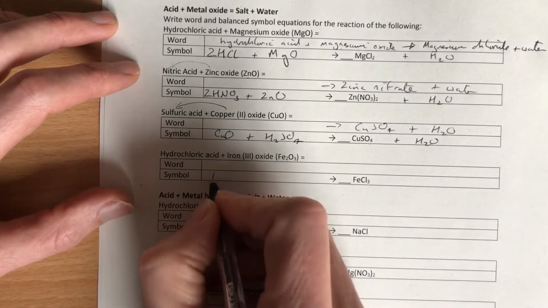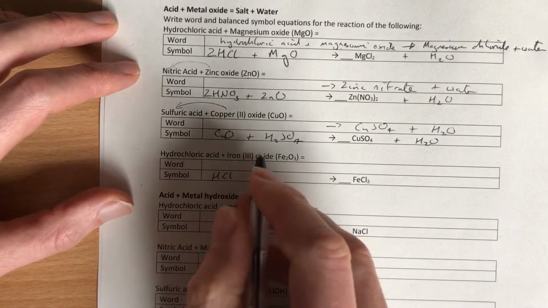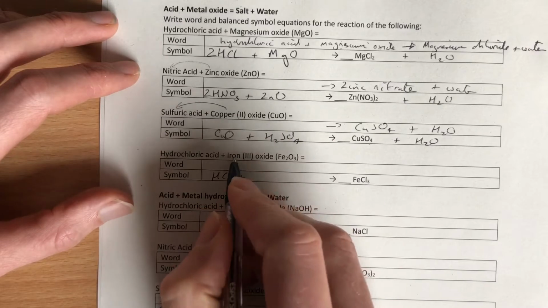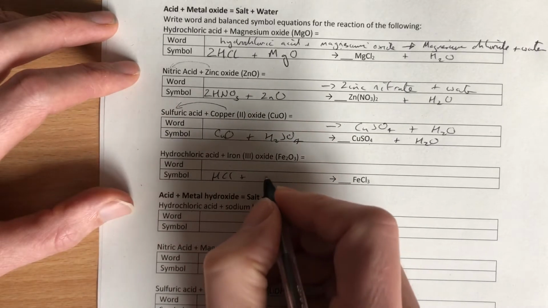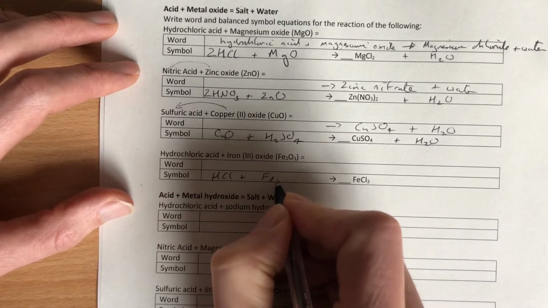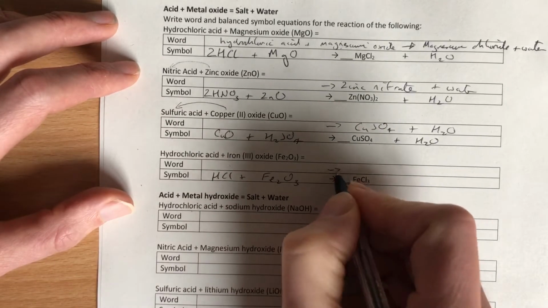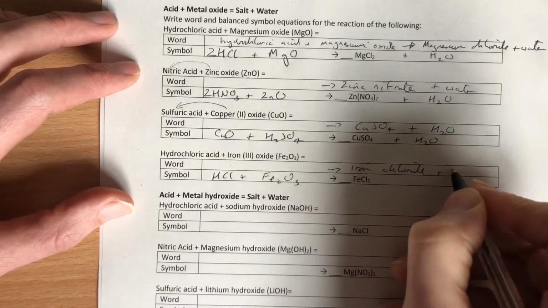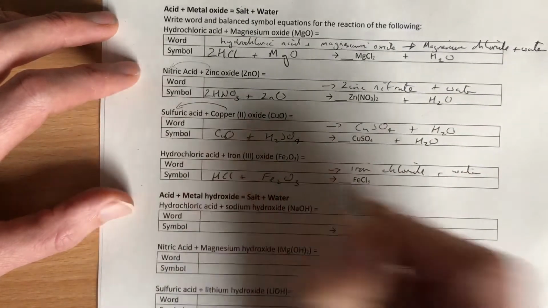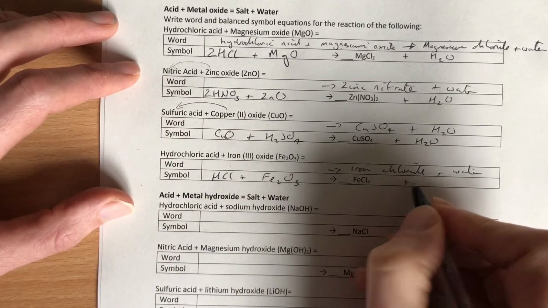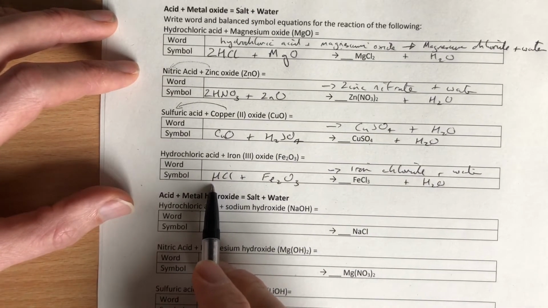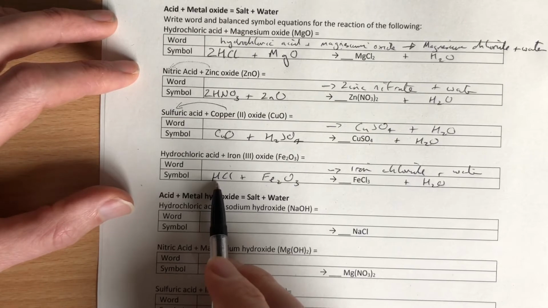Hydrochloric acid plus the iron oxide is going to make iron chloride. So the iron takes the chloride, iron chloride. Hydrochloric acid plus iron oxide, Fe2O3, makes iron chloride plus water. Again, you can write the reactants in, please. Plus H2O. Right. Looks like a more interesting one to balance, doesn't it? Let's see if we can do this.